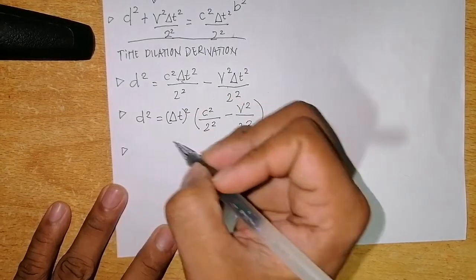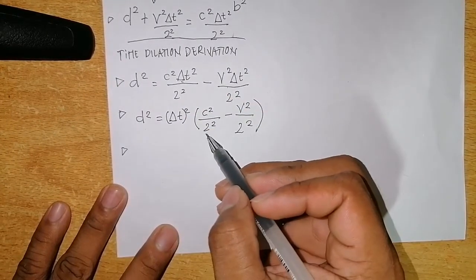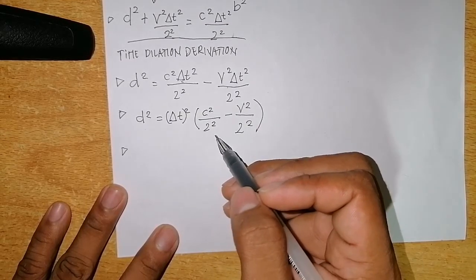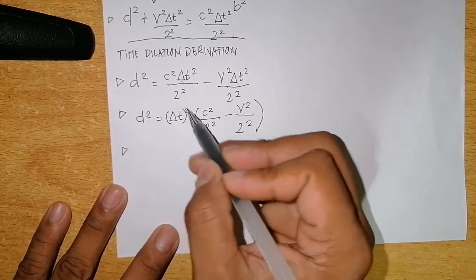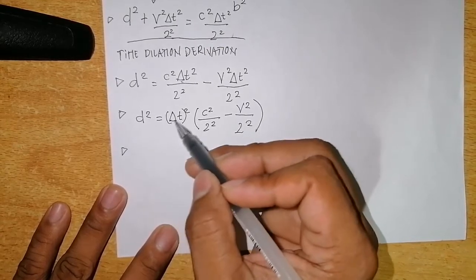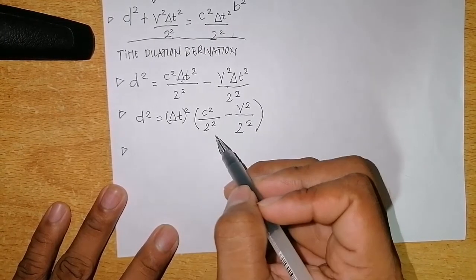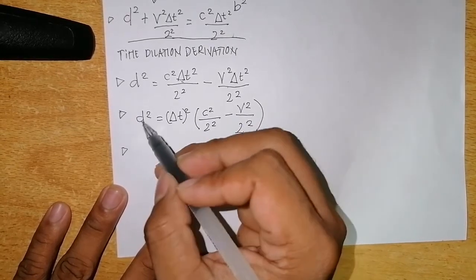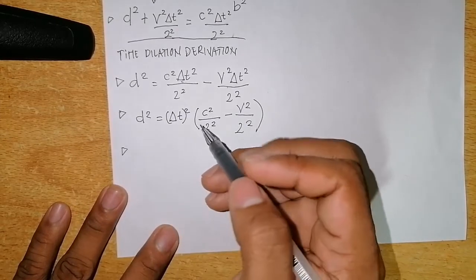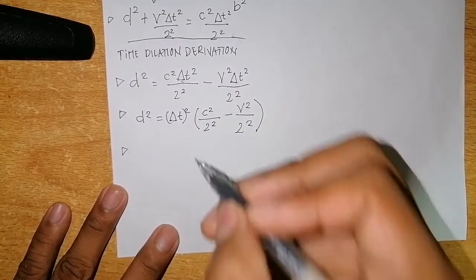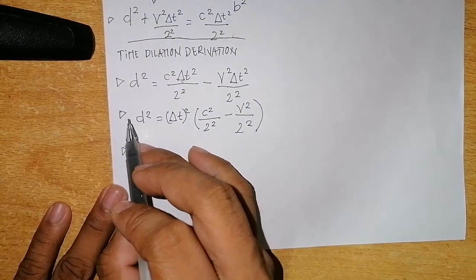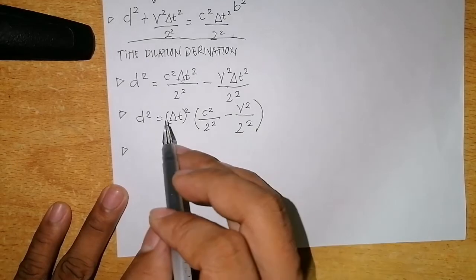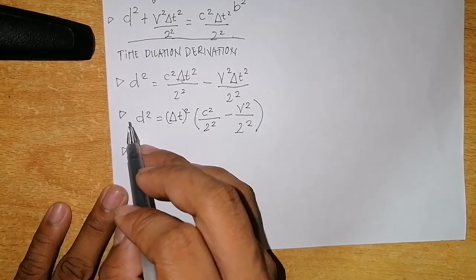To move on, keep in mind that this is our objective to find out. Now it is time to eliminate or reciprocate these two things. What I do on the right side, I also do on the left side.